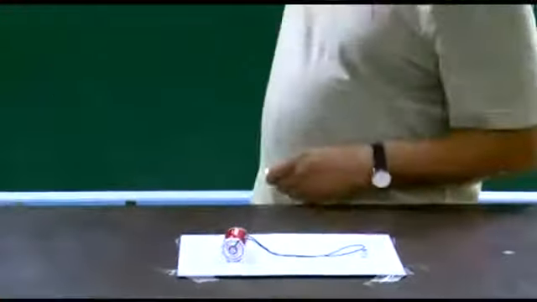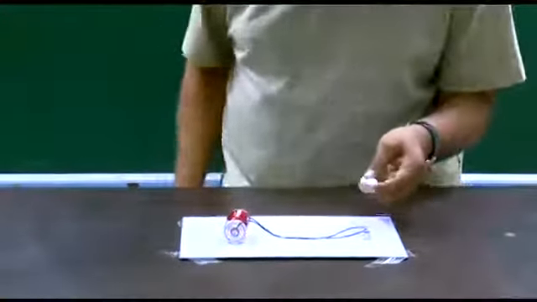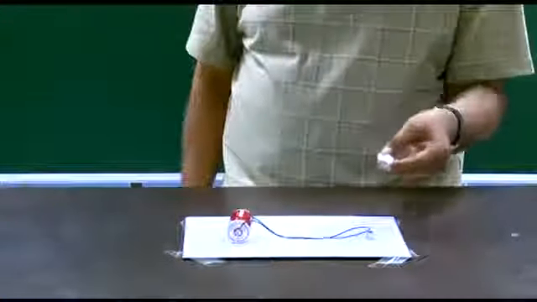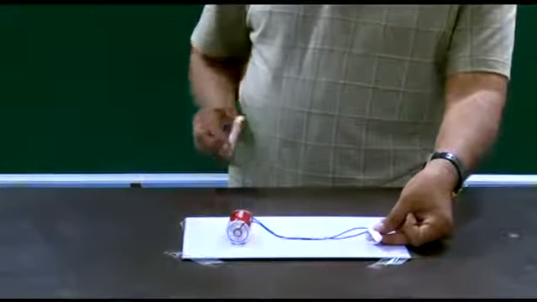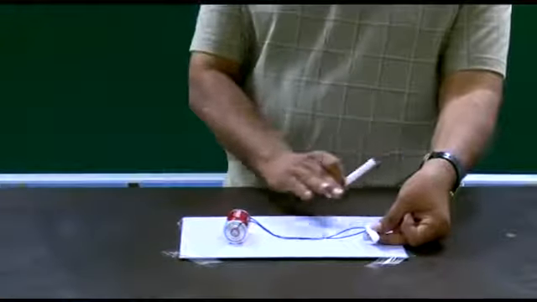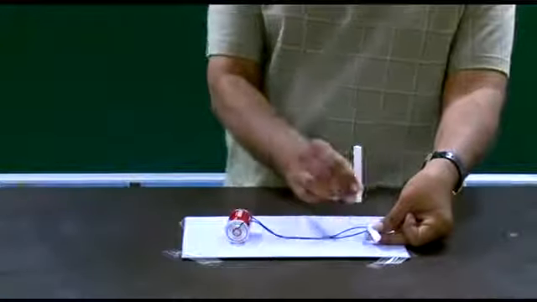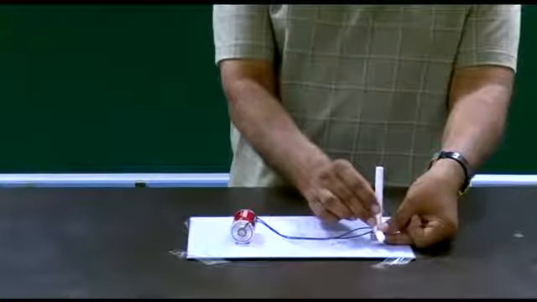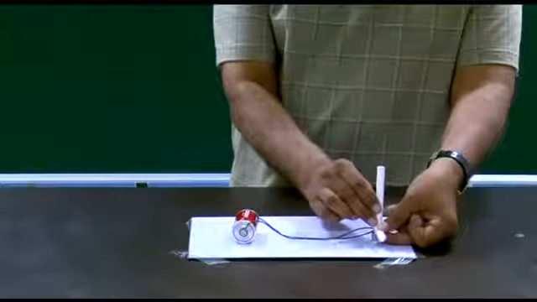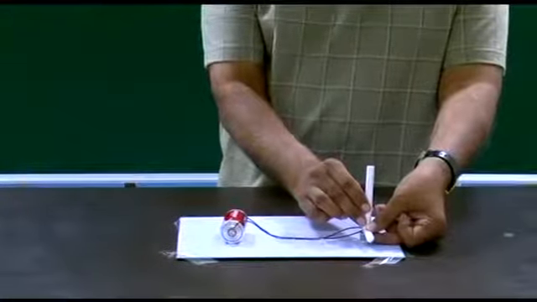So here the dl vector in the direction of the current is in this direction, and the magnetic field vector is vertical, assuming that north pole is at the top, is going like this. What will be dl cross B? What is the direction of dl cross B?